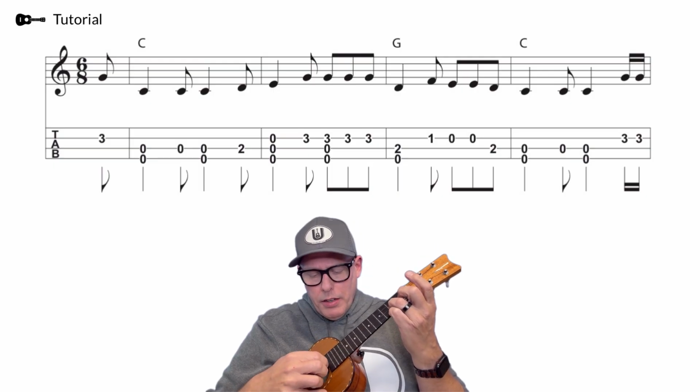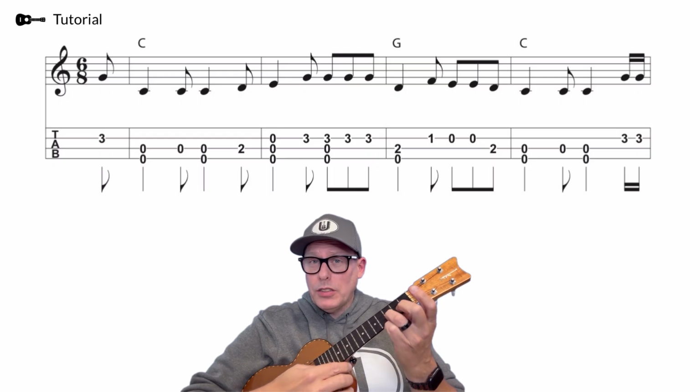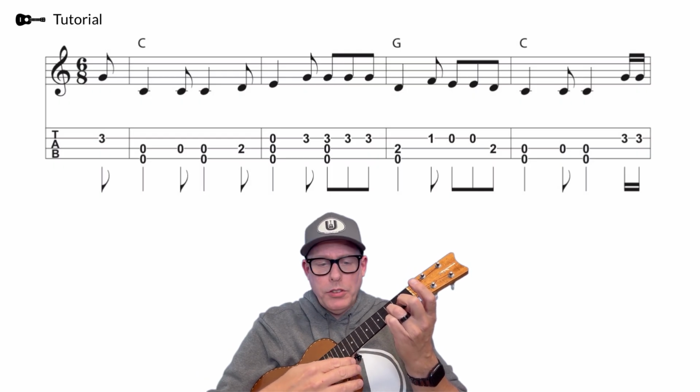You might want to try 2 different fingers if you need to with the right hand there, and maybe not just the thumb there, unless you can pick really fast.